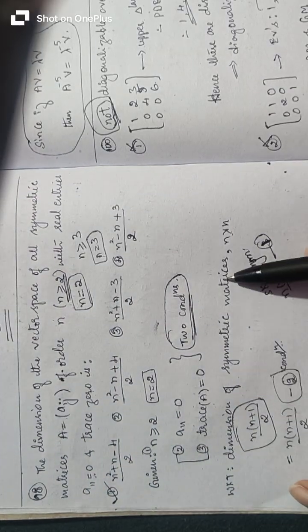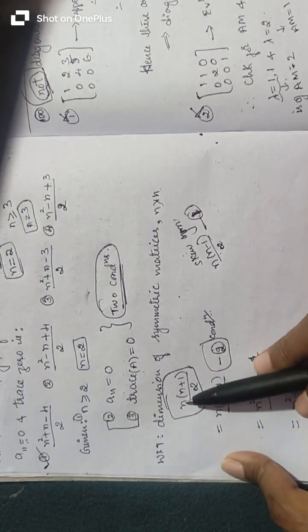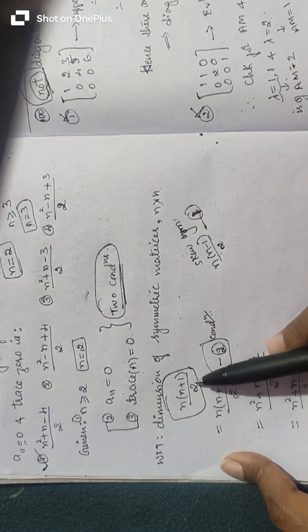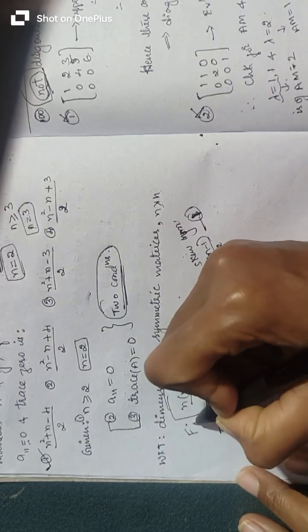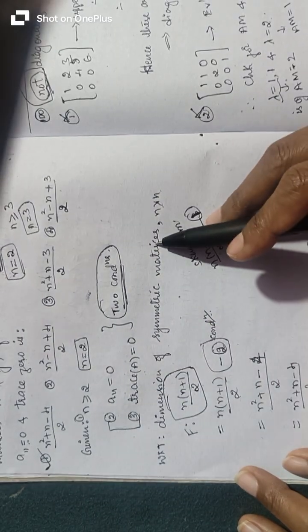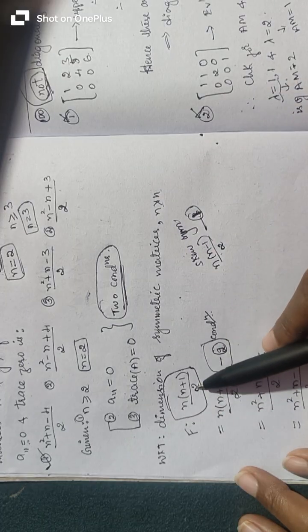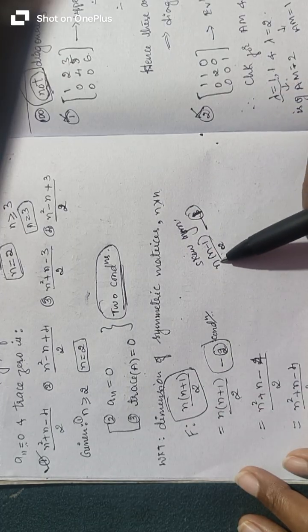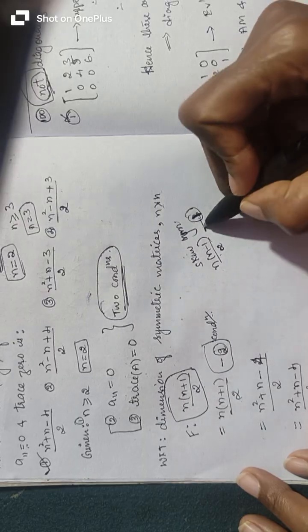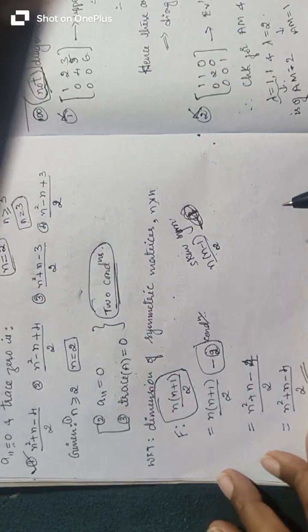Dimension of symmetric matrices for an n cross n matrix is n into n plus 1 divided by 2. This is very, very important. This is a formula. For skew symmetric matrices, it is n into n minus 1 divided by 2.